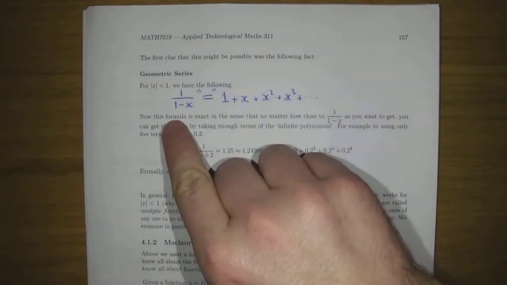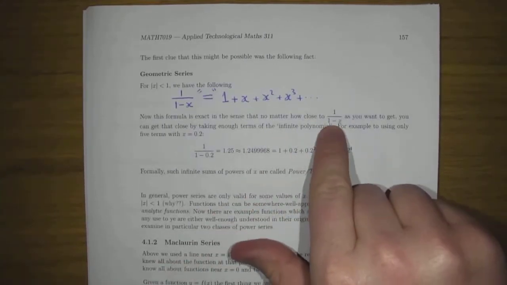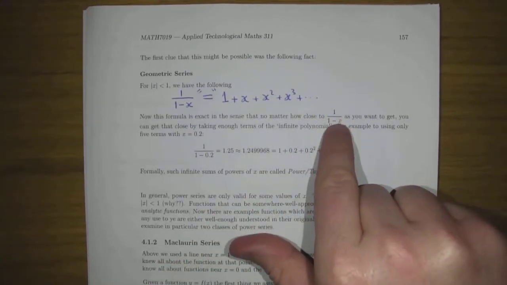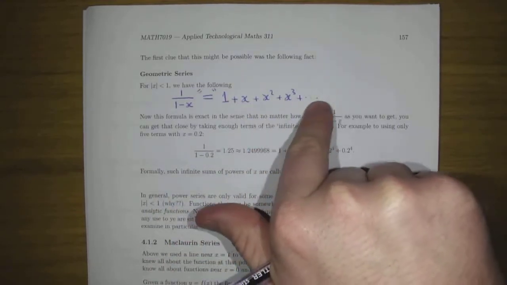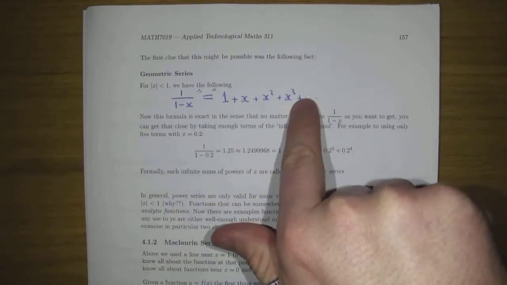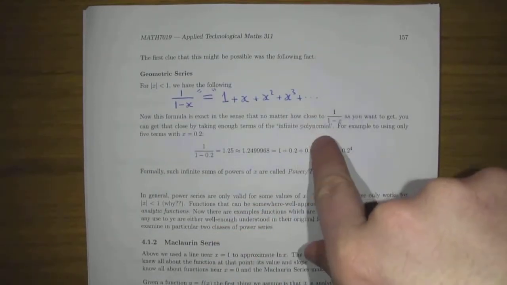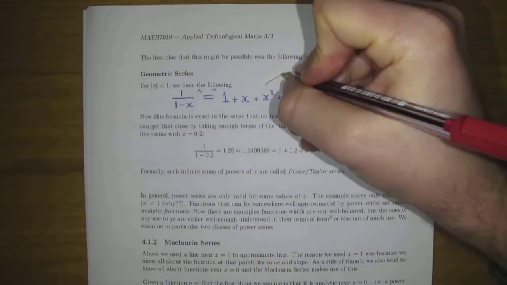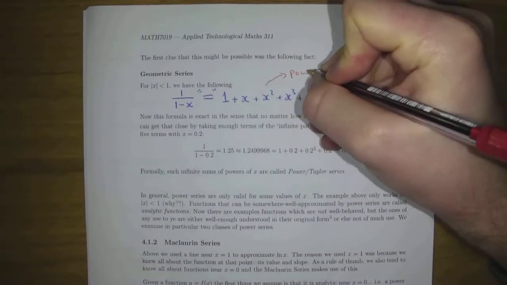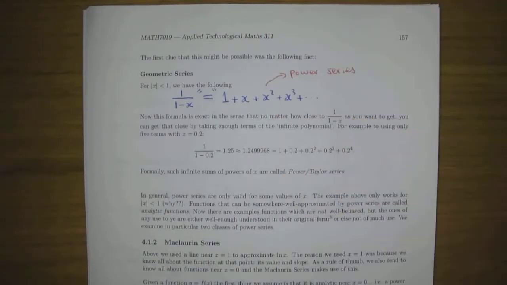So the equality here is in the sense that no matter how close to this you want to get, you can get that close by taking enough terms of this infinite polynomial. Now it goes x to the 4, x to the 5, it goes on forever. It's not really a polynomial, it's what's called a power series. Series is kind of just a fancy word for sum, and they're all powers of x.